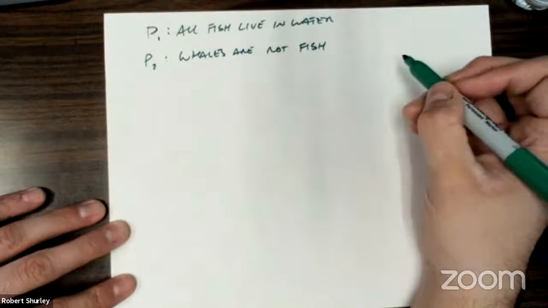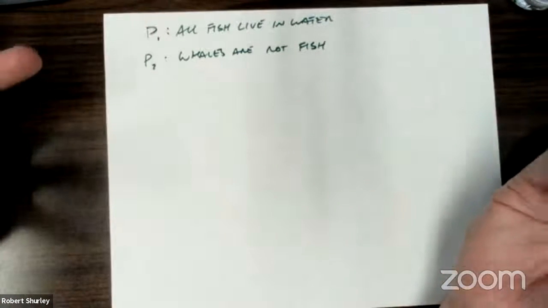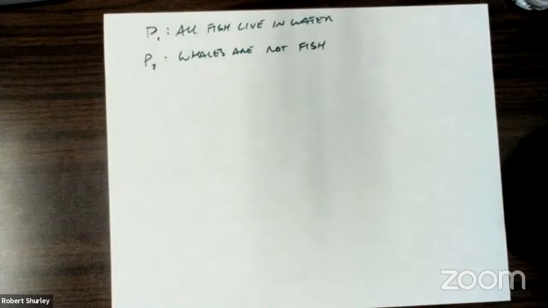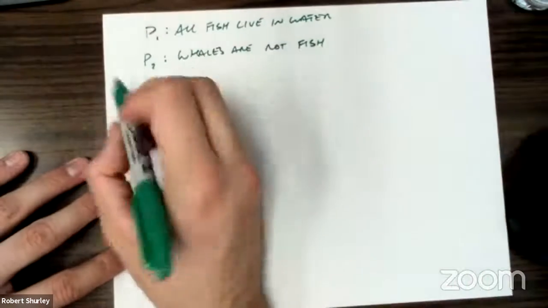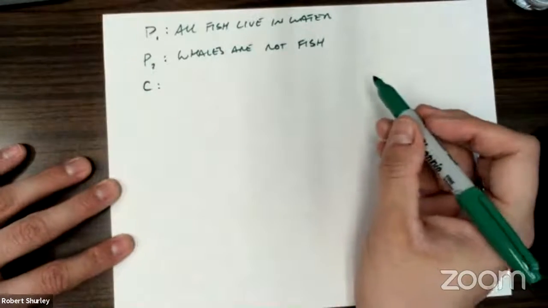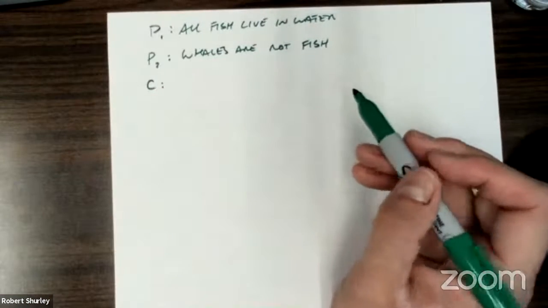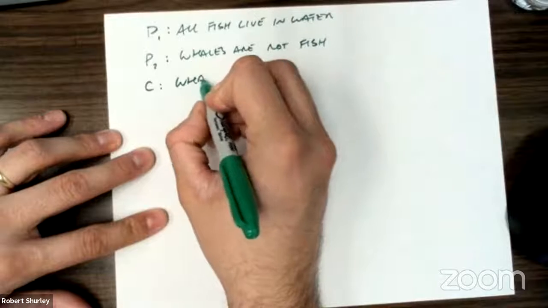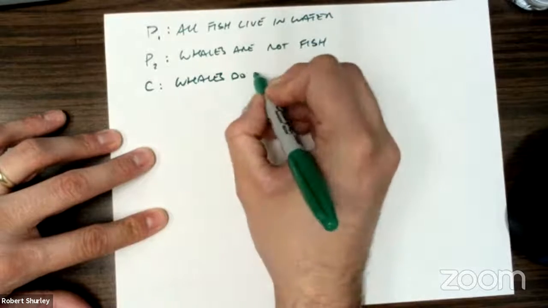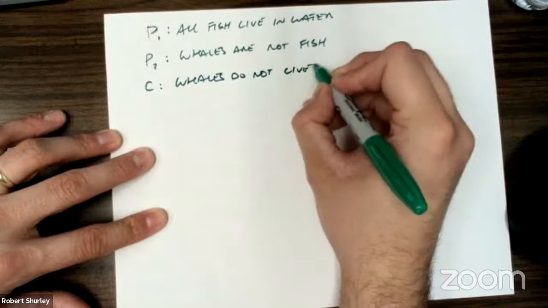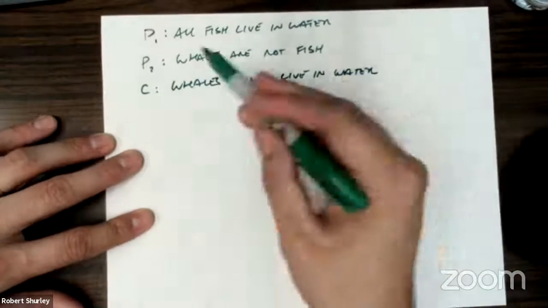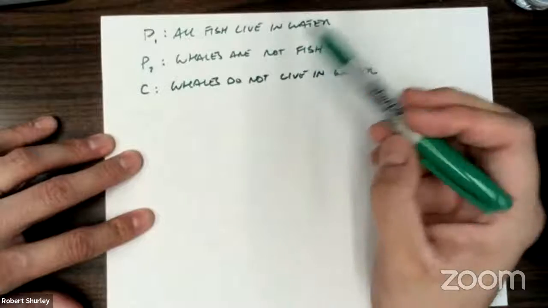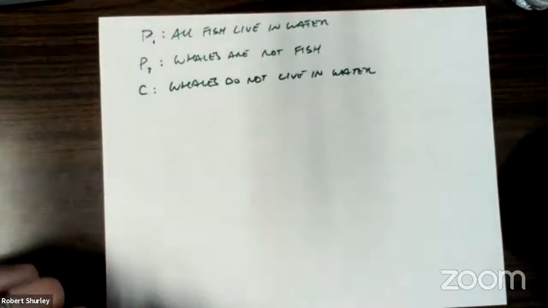Okay. If we're going to make that statement, we're going to make that statement. I could see where whales aren't fish, right? And then the conclusion. You know where this is going. Whales don't live in water, right? Whales do not live in water. Well, this makes sense, right? If all fish live in water, and whales aren't fish, therefore, whales don't live in water, right?